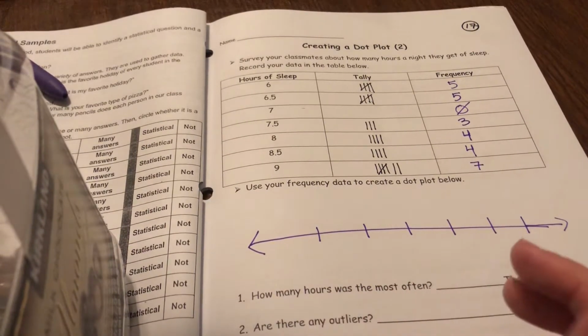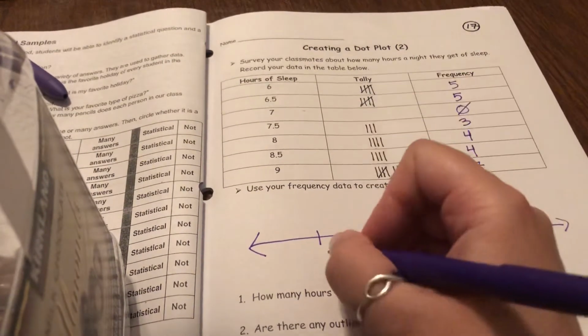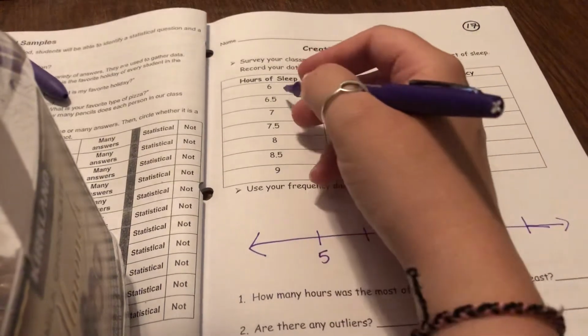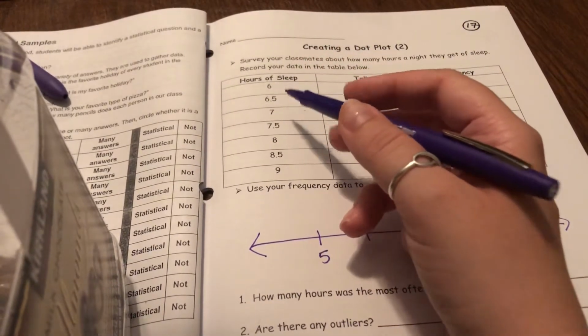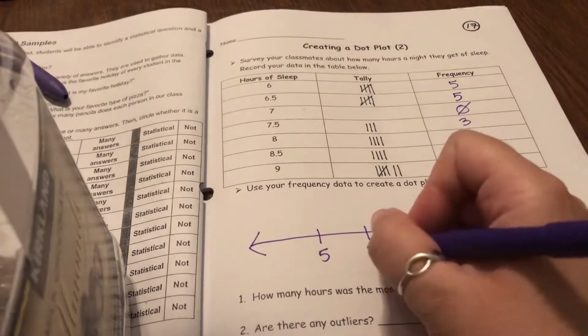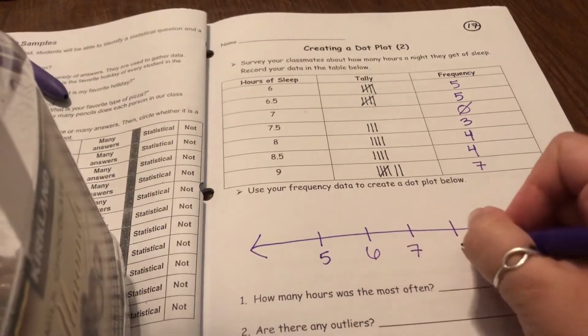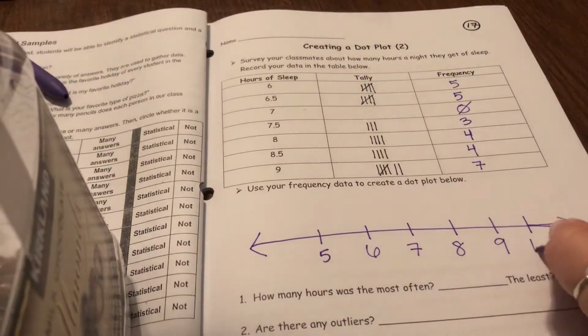And then you don't always have to start at 1. I like to start one number smaller than my first value, and then go one number bigger at the end. So my first data value is 6 and it only goes to 9, so I don't need to count by 2s or 5s. It's best to just count by 1s. And then I'm going to go all the way until I get one number higher than where I end, so I'm going to end at 10.